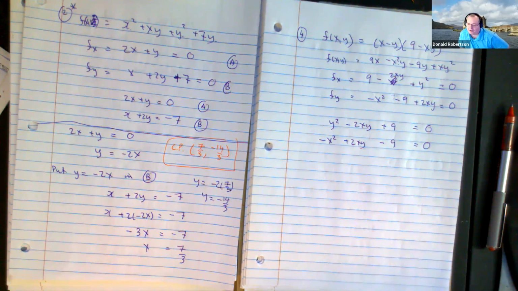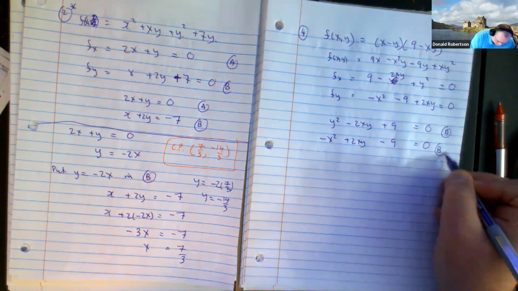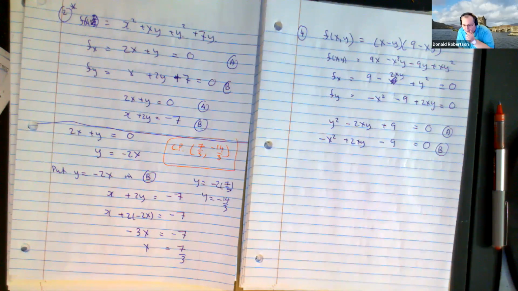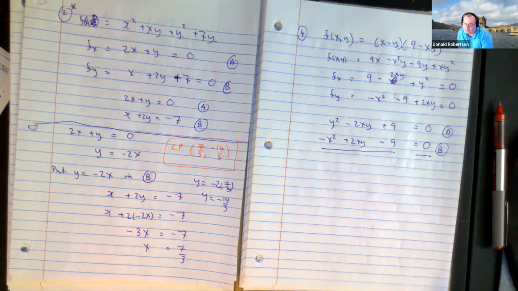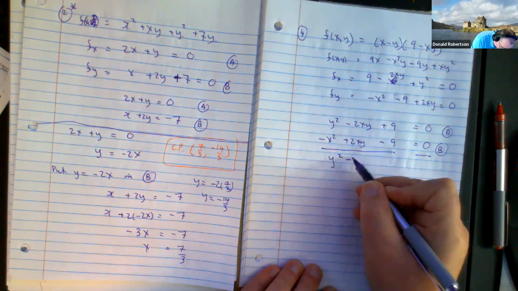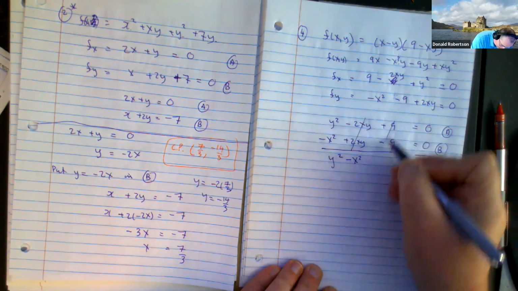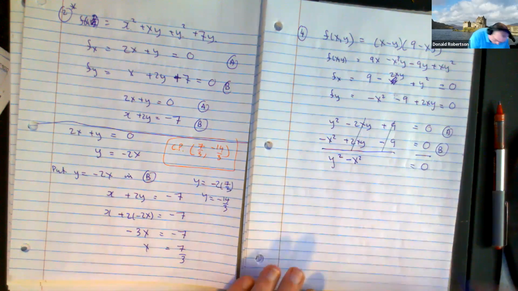And I now have an idea. This is not the only way to do this. I'm sure there's 2 other ways. But the way I've written them right now, has anyone any idea what I'm going to do next? Add them together. I'm going to add them together. In which case I'm going to get y squared, take away x squared, they kill, and that's 0. Well, you might think, what good is that? That's actually quite good.